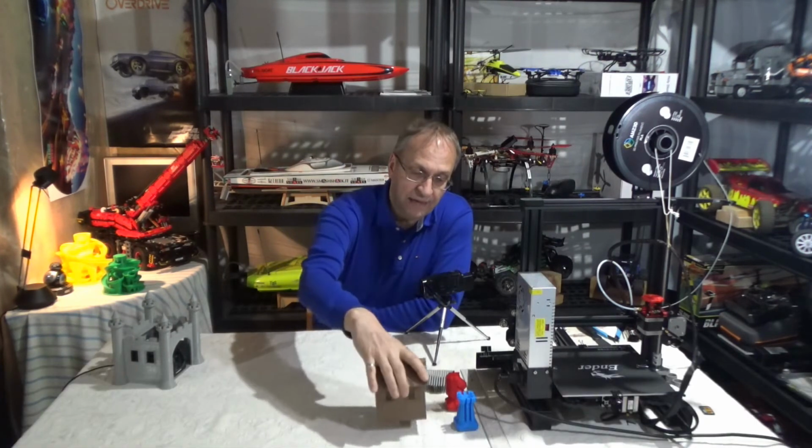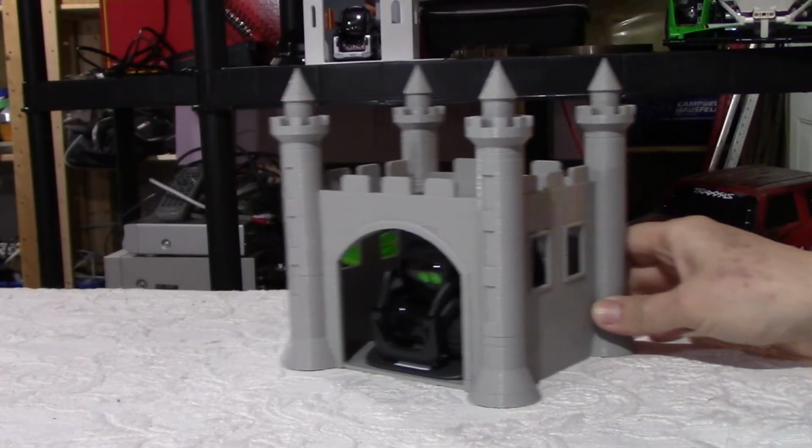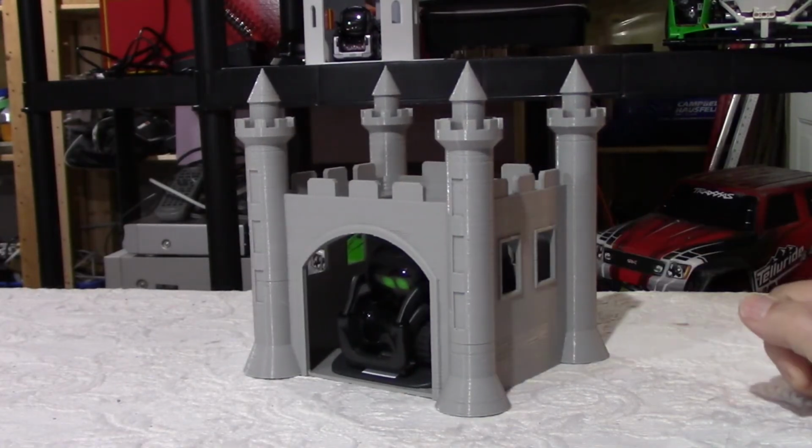So after a house for Vector and a house for Cozmo, we now have Vector the king.